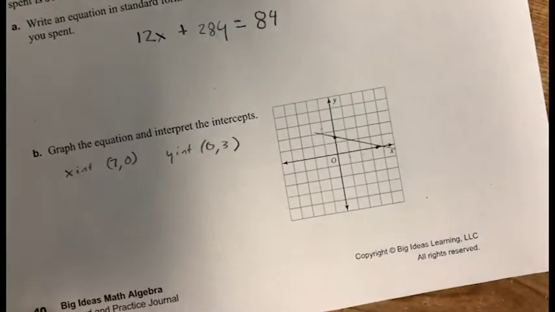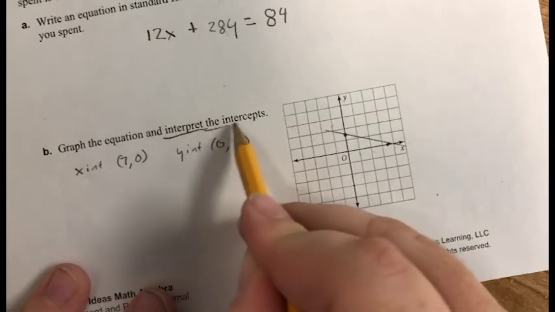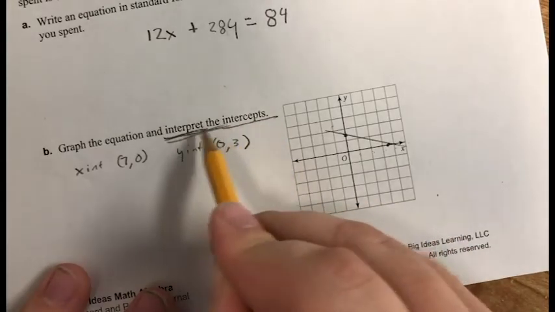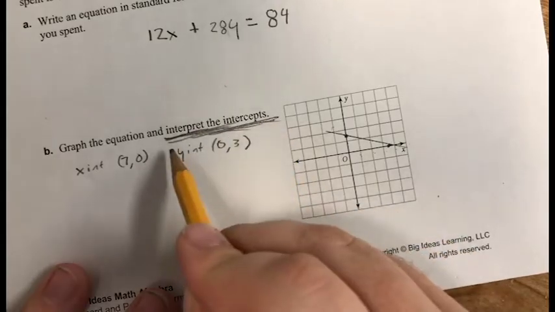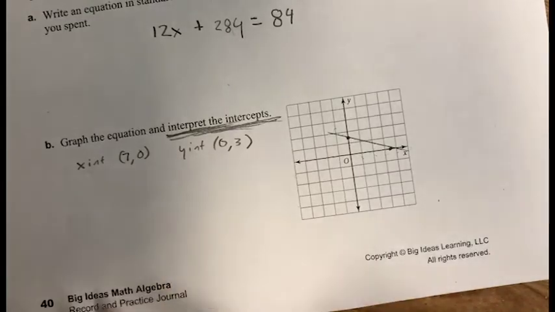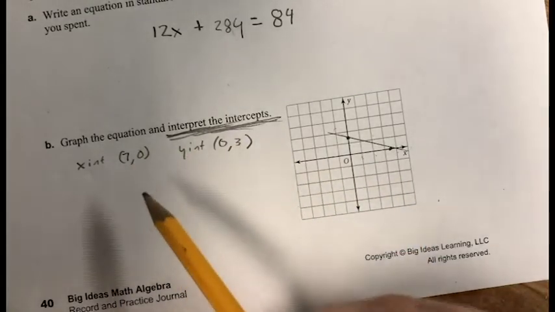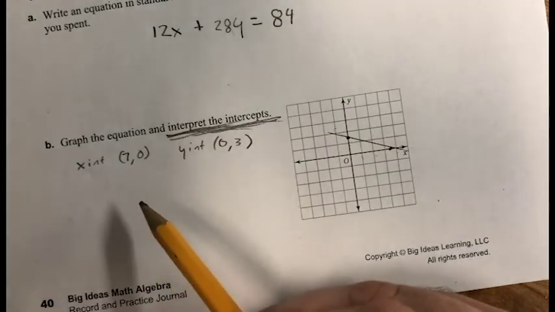Now, I've done the easy part. This is where I'm going to give you a critical thinking question. Notice what it says. It says interpret the intercepts. I didn't just tell you to tell me the intercepts. I've just told you the numbers. Your job now is to tell me what the numbers mean.